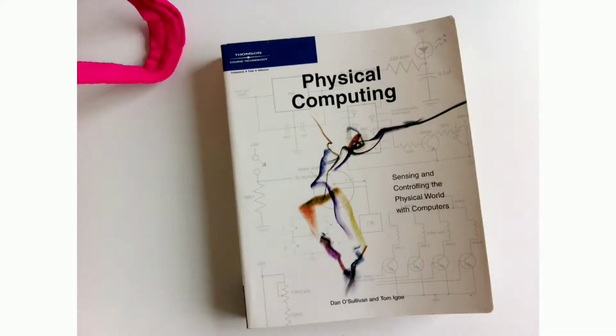And so, oh, you guys can't see what I'm looking at. There we go. That's me. Hi, Kate. Physical computing. Anyway, this is a book that was published in 2004 by Dan O'Sullivan and Tom Igoe, who are actually favorite people of mine.